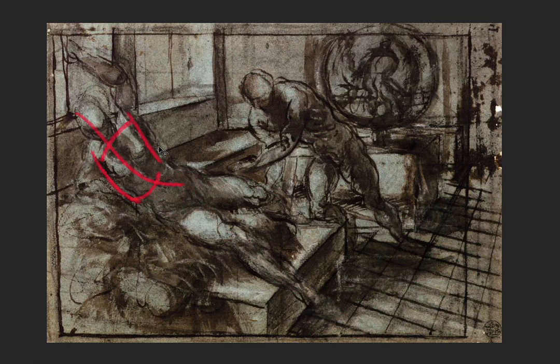Thank you for taking a look at Tintoretto with me. You will be well rewarded to study the drawings of Tintoretto. They are robust and they are powerful, and he's one of my all-time favorites. I mean, I have a lot of favorites, but he's certainly in my top 10.